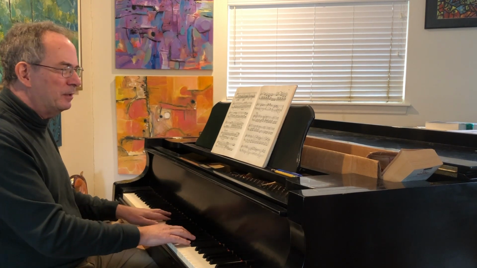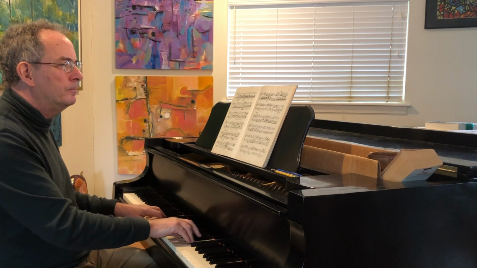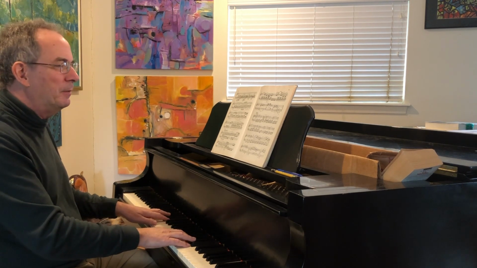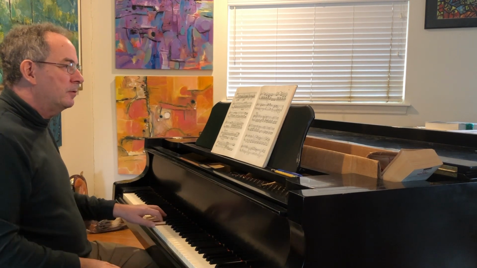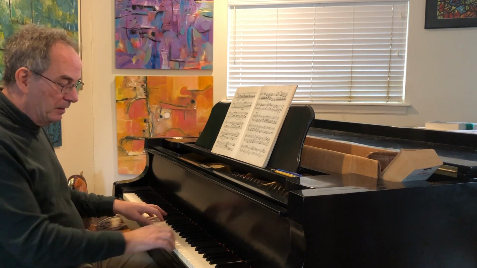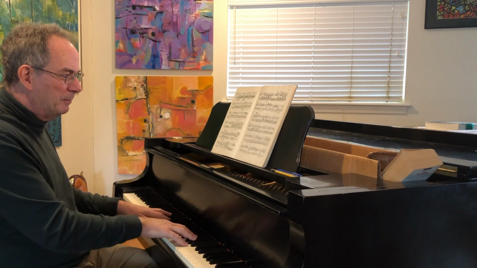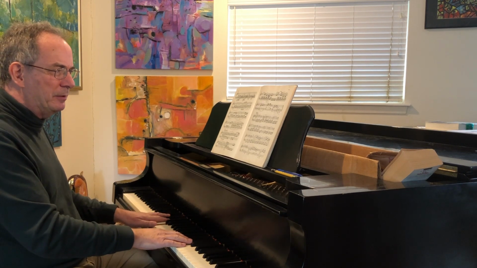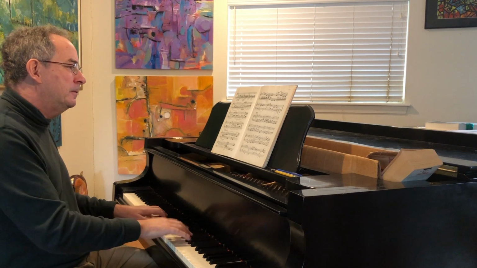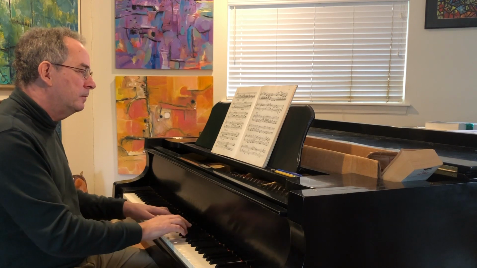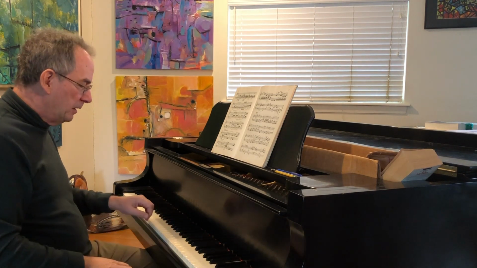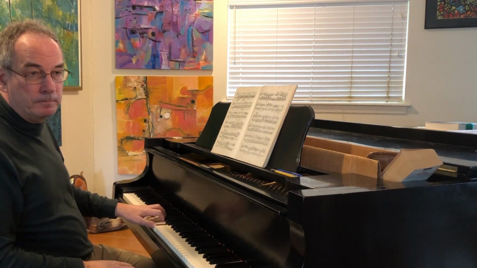Now here, whether to use pedal or not, you don't really need it. There's no time actually. So I'd recommend finger pedaling here, because it might get a bit blurry if you use pedal. So I would use finger pedaling, meaning that you're holding down.